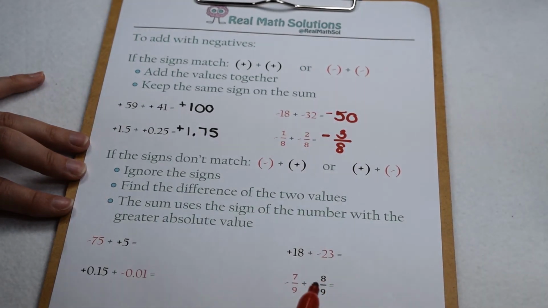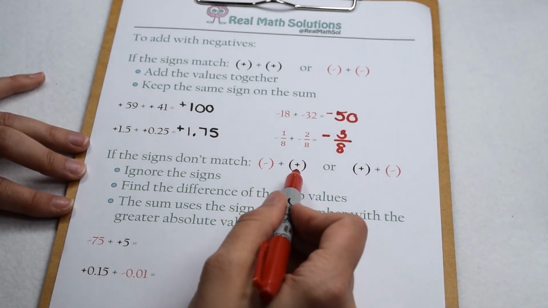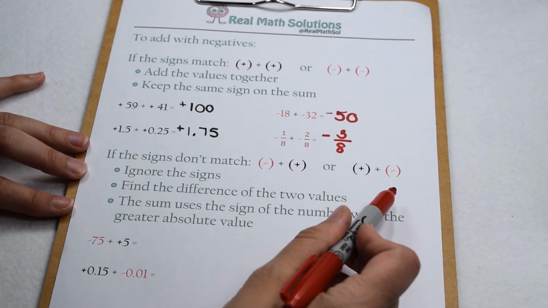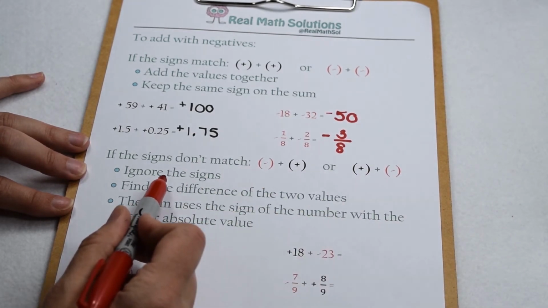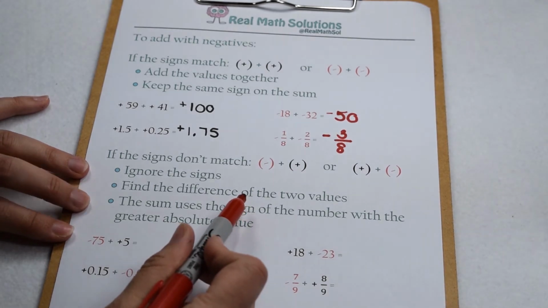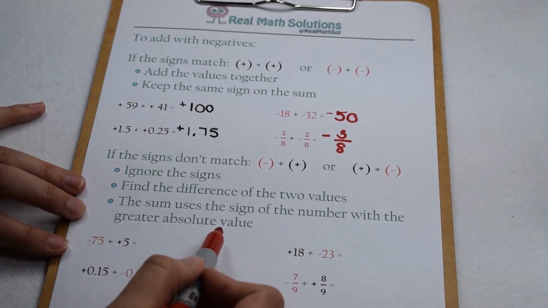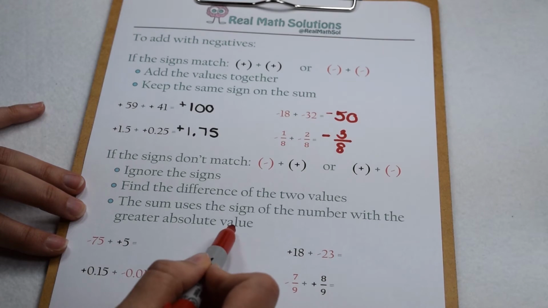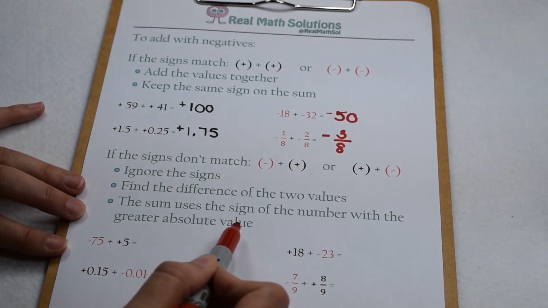What happens when our signs don't match though? If I want to add a negative to a positive or a positive to a negative? Well, when I start out, I need to ignore my signs. And then I actually find the difference of the two values. Then my sum is going to use the sign of the number with the greater absolute value. Remember, absolute value talks about a number's distance from 0.